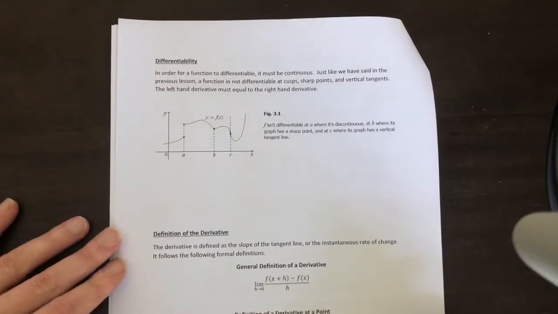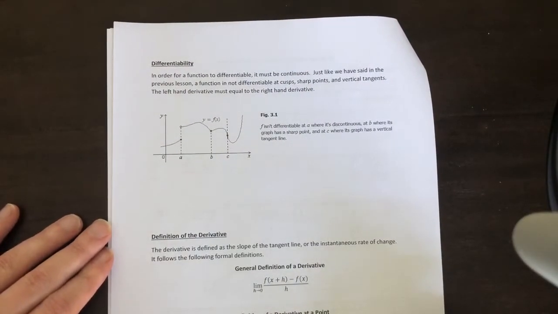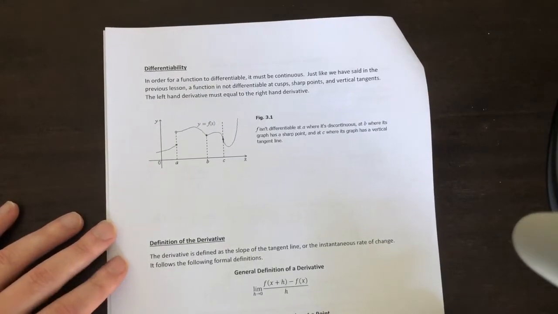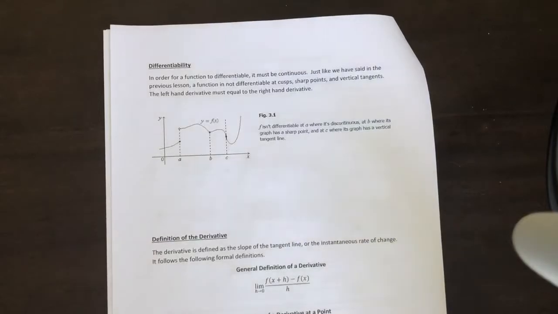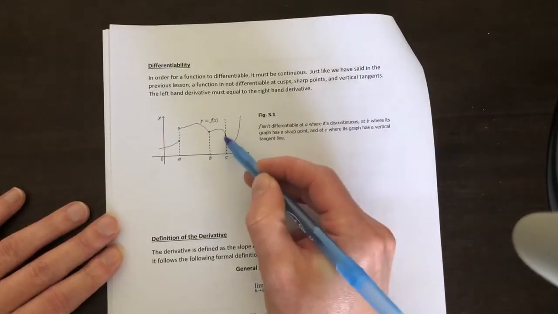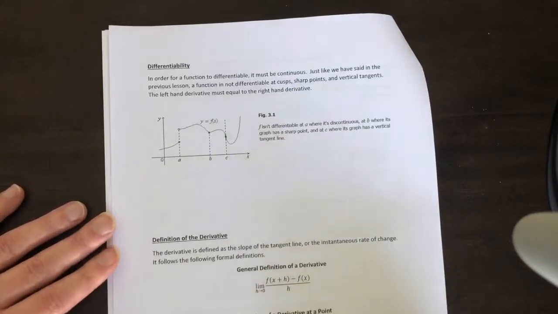Revisiting differentiability. Okay, so in order for a function to be differentiable, it must be continuous. Things that have cusps or vertical tangents are not differentiable, but it has to be continuous to be differentiable. So this would be the definition of a cusp. This is a vertical tangent right here, just like in the figure. So make sure you know how to do that.